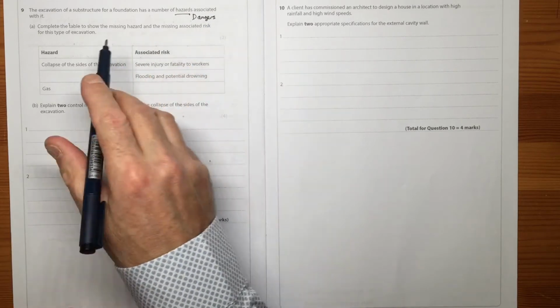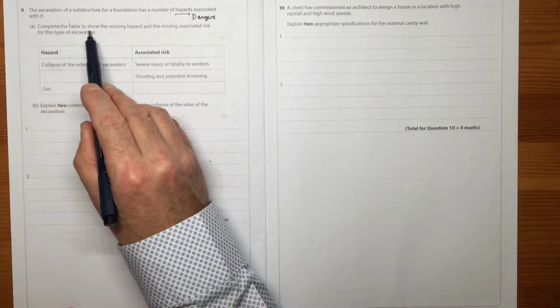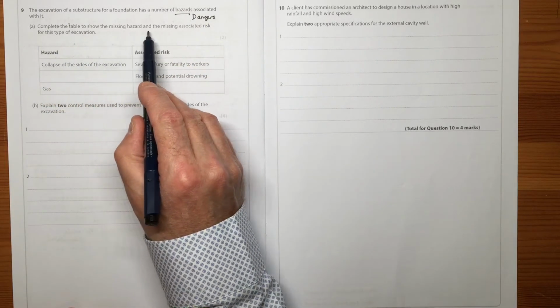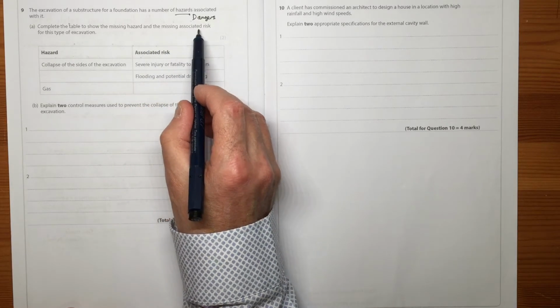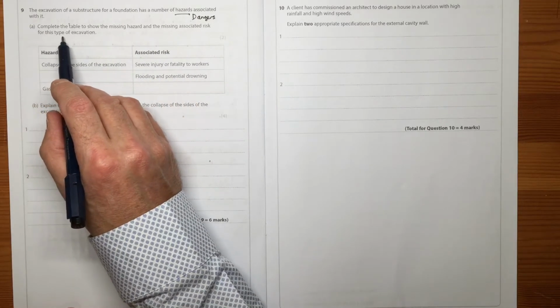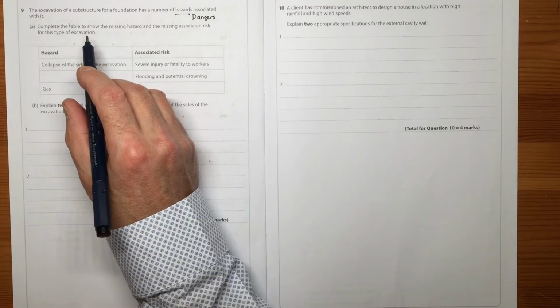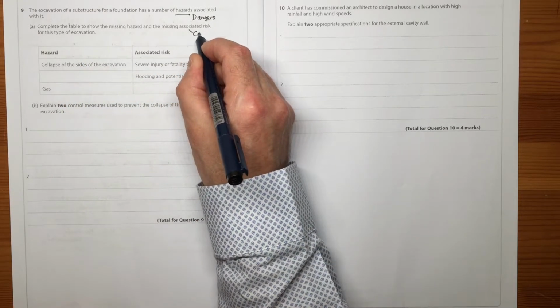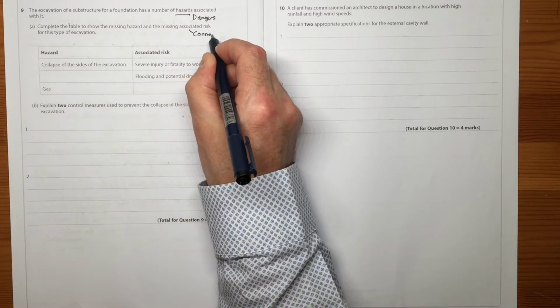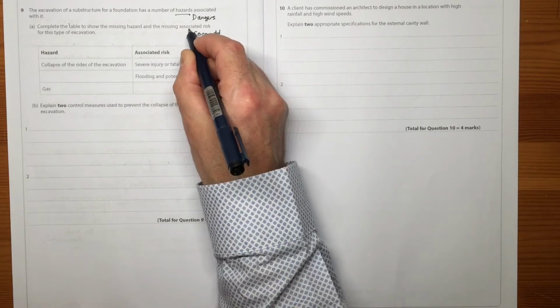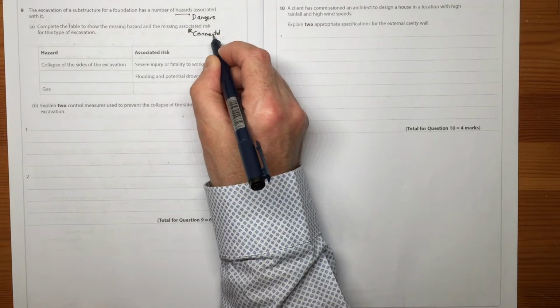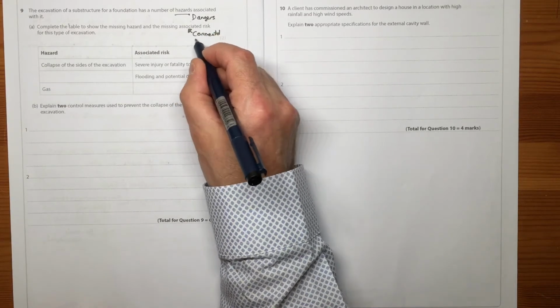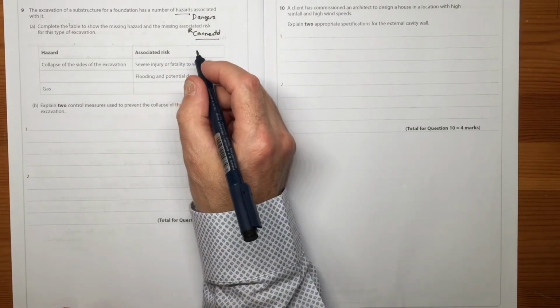And it says complete the table to show the missing hazard and the missing associated risk for this type of excavation. So it's the associated connected risk. That's important, we know this. It's the risk connected with the hazard.